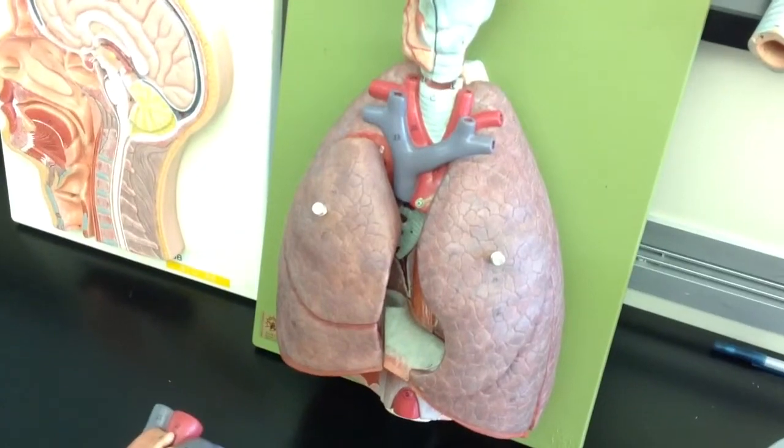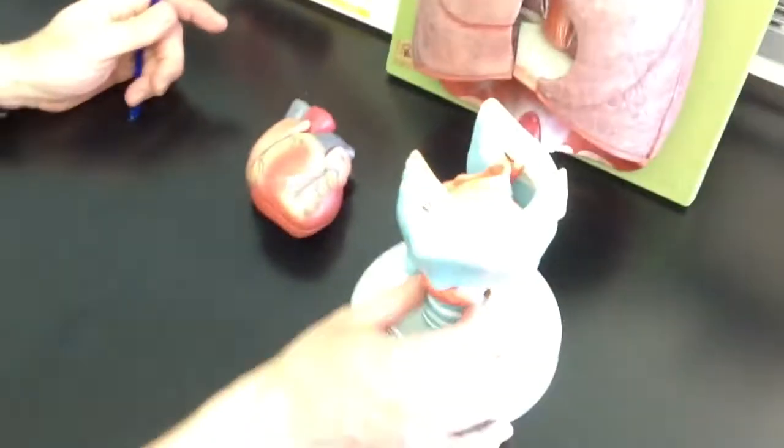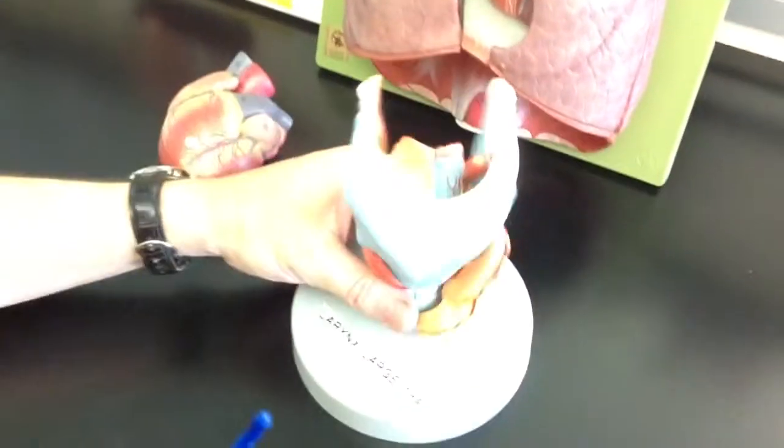Okay. Can you do that guy right there? Oh yeah, this one. So that should be the same as that, so just different models.